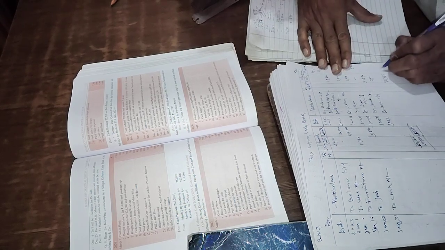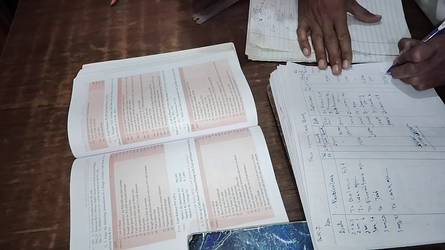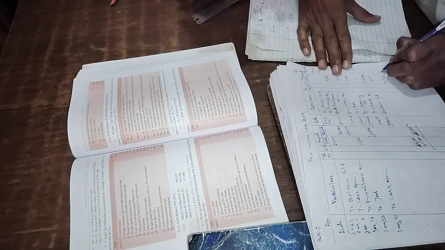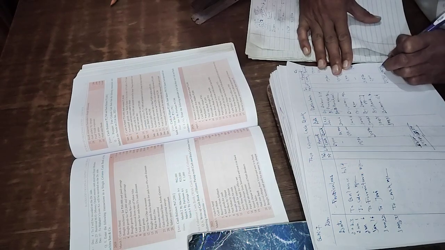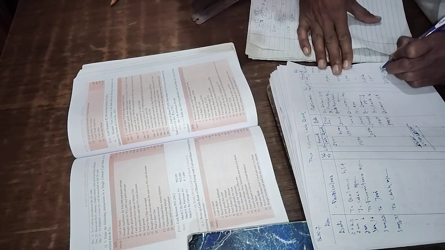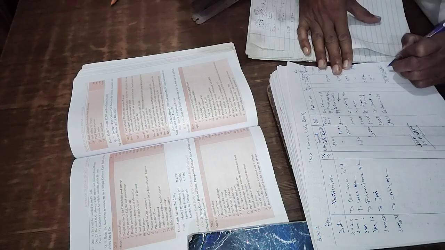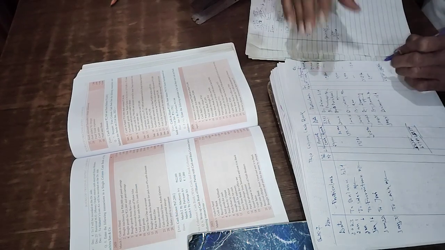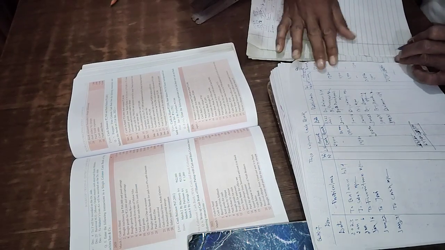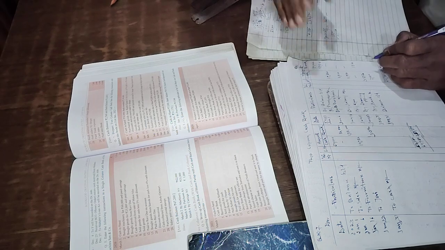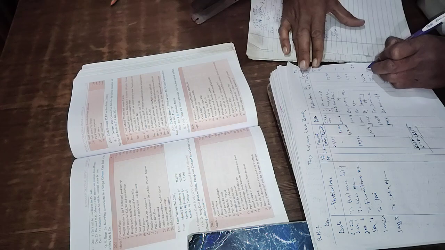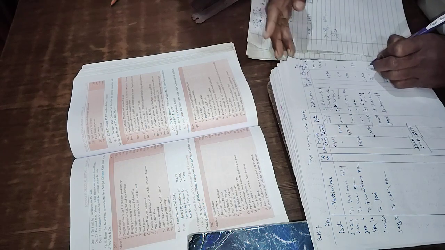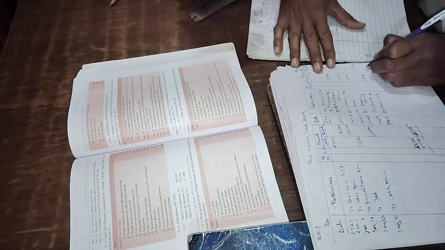Note down the same amount here, 2,88,570. Now balance the ledger. Here the balance will come 49,570.